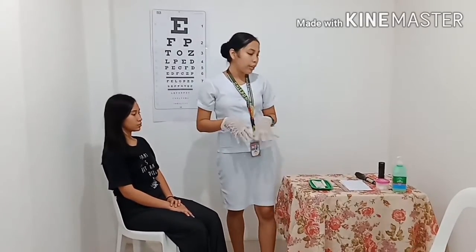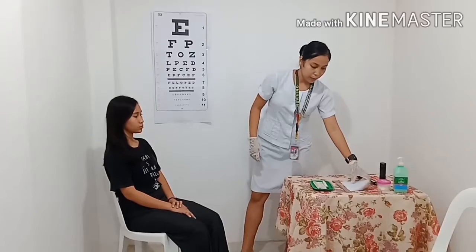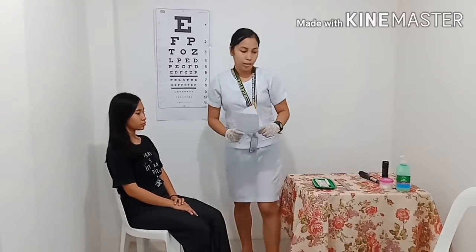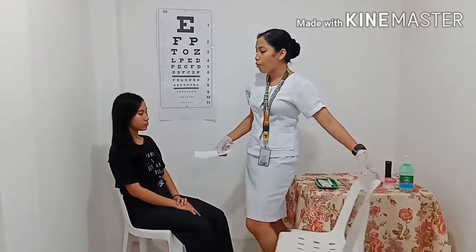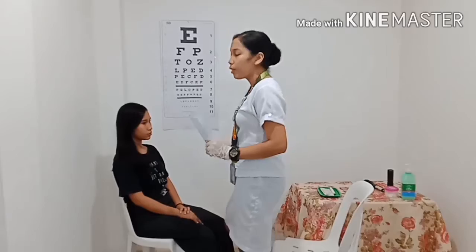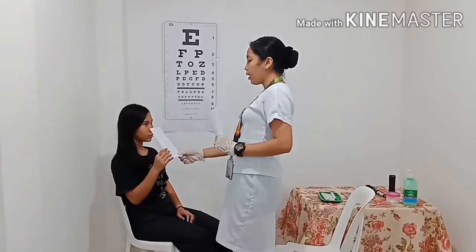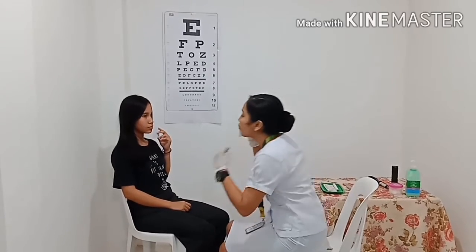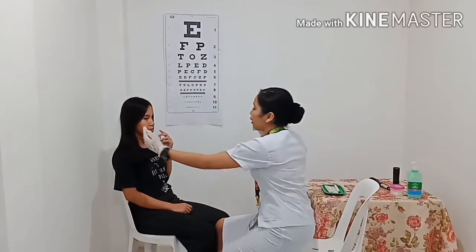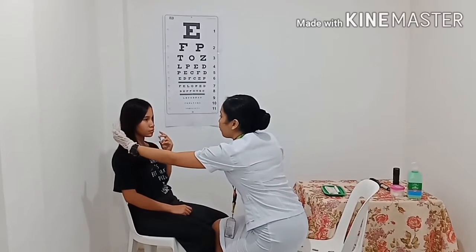By this time, we need to use the opaque card or index card. In a sitting position, have a distance of at least 60 to 90 centimeters away from the client. Please direct the client to cover her left eye. Then place it on the opposite eye as well. Then, assess the peripheral fields of the client from the temporal. Can you see it?